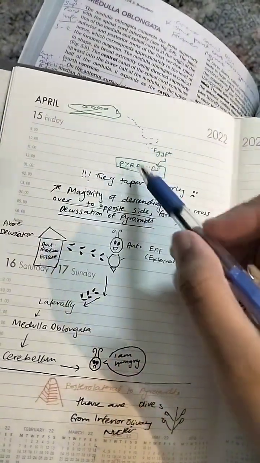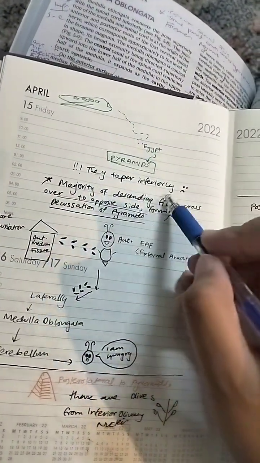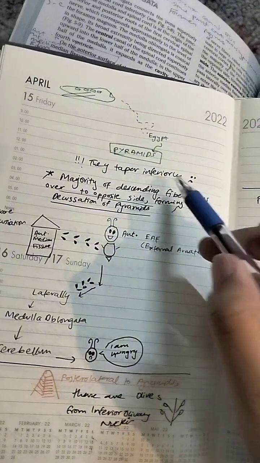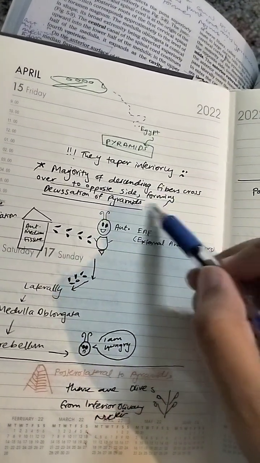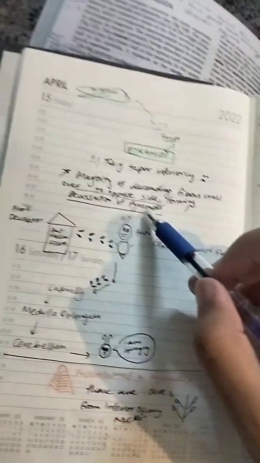So here we can see the pyramids. The pyramids are going to taper inferiorly, which is a very sad thing. And the majority of the descending fibers are going to cross over to the opposite side, and they are going to form the decussation of the pyramids.